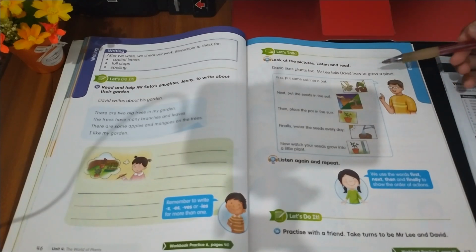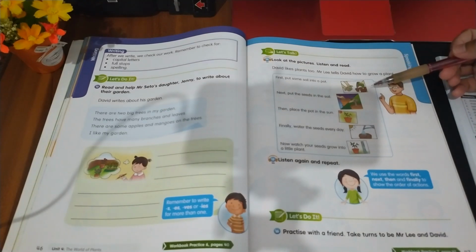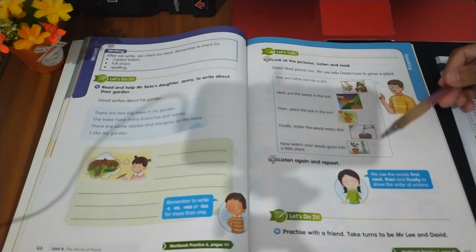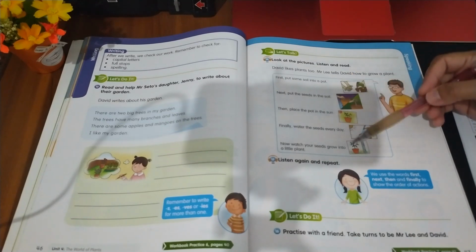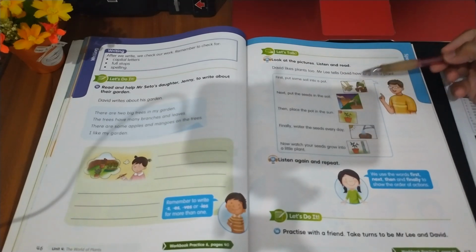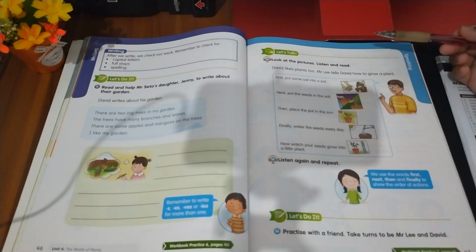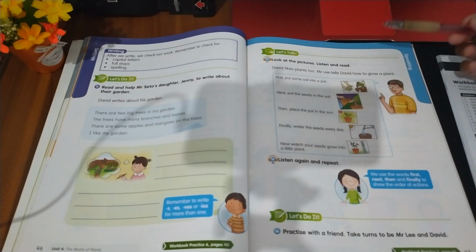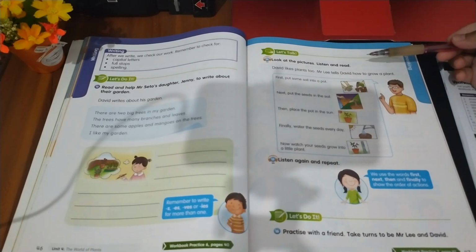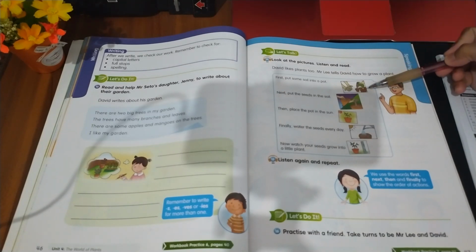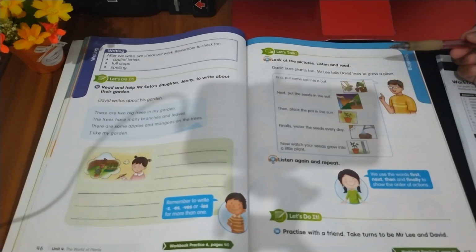Please take a look at the illustrations on the right side of the steps. You see? Take a look for a while. And then let's read the steps. First, put some soil into a pot. You see the picture like this. And then next, put the seeds in the soil.